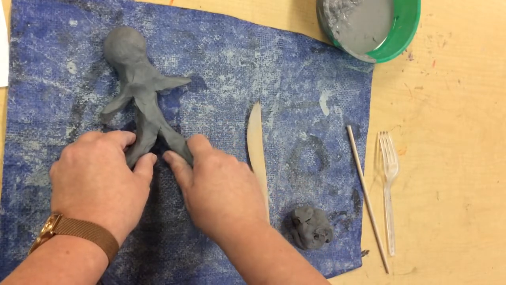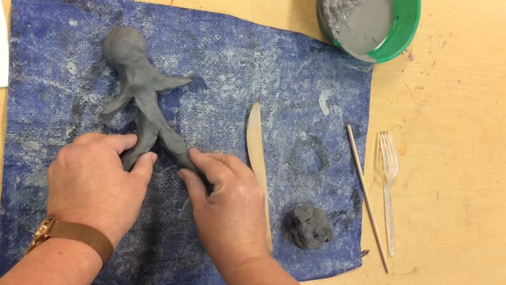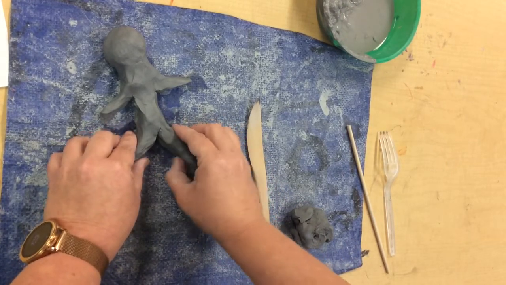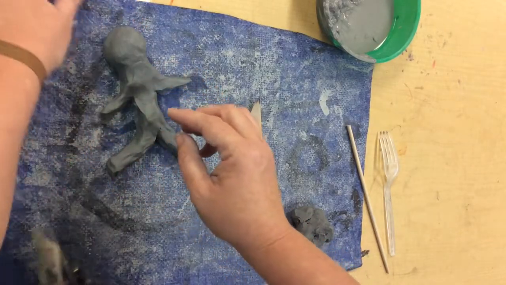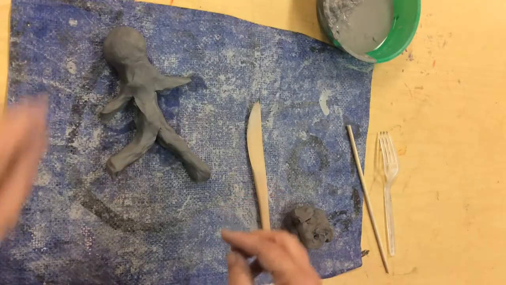We want to think about the shapes of the thighs and the calves as we're working. And I'm just going to keep molding this until I get a shape like my sketch. Here we go.